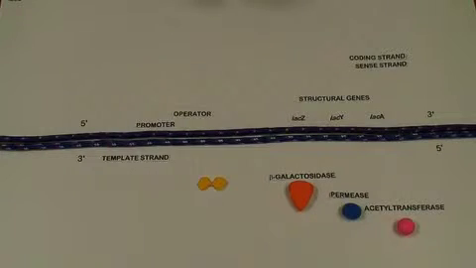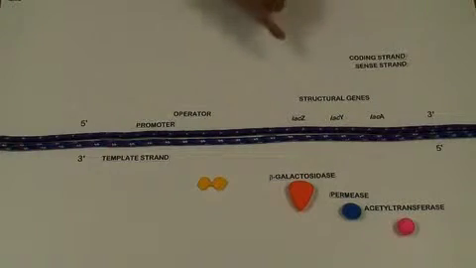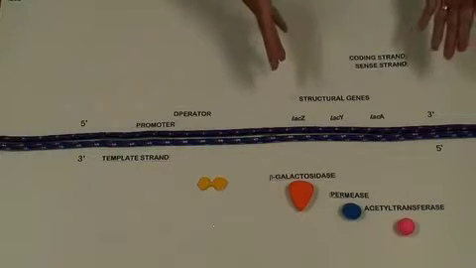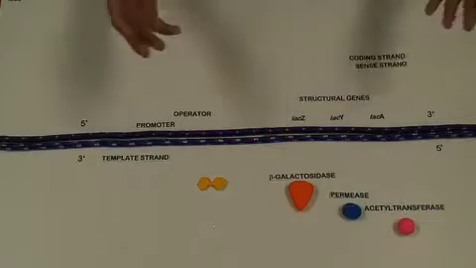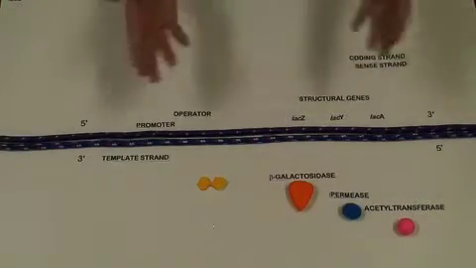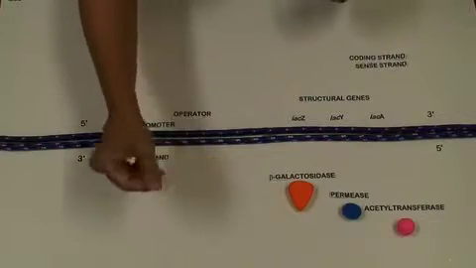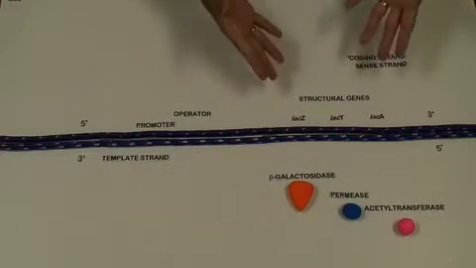Its role in the lac operon, not so well understood. Okay, so we mostly concentrate on lac Z and lac Y. So these are our three structural genes that are part of the lactose operon. If no lactose is available, no lactose, then we don't need these genes.